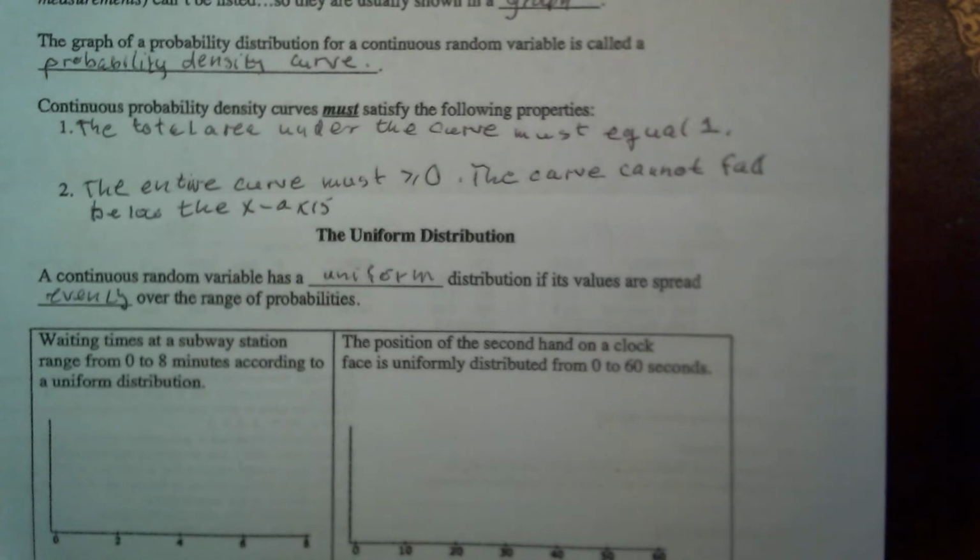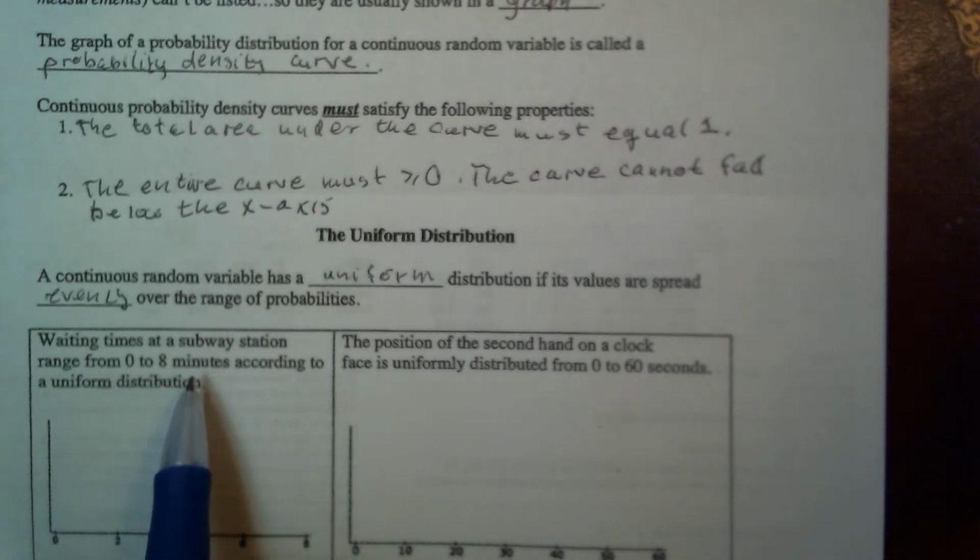Okay, so let's look at some examples. The first one is the waiting time for a subway at a subway station. It says that the waiting times at a subway station range from 0 to 8 minutes according to a uniform distribution. Okay, so here's from 0 to 8 minutes.